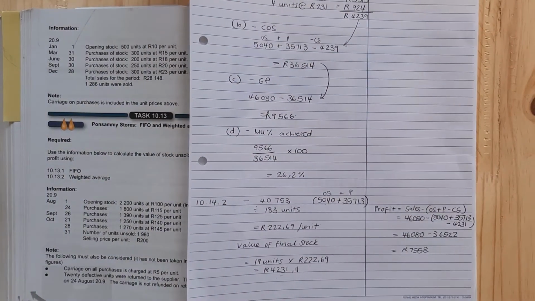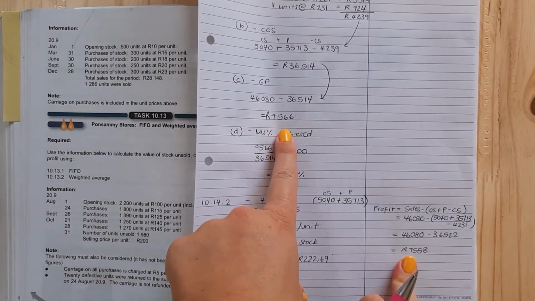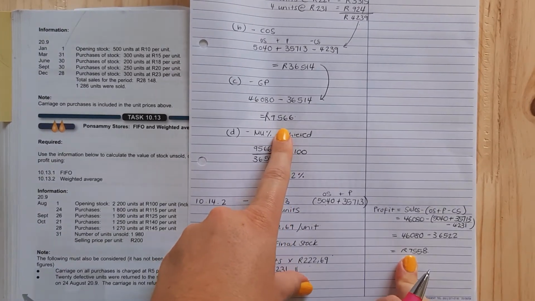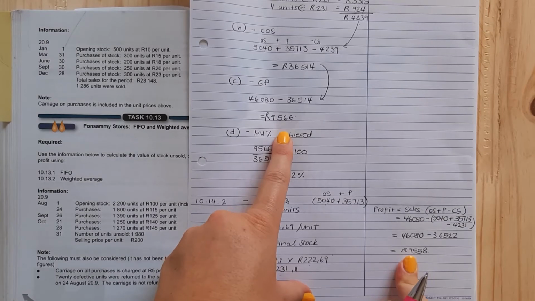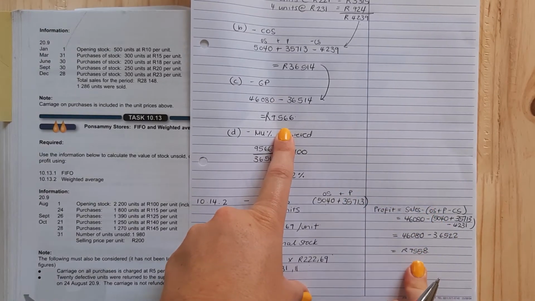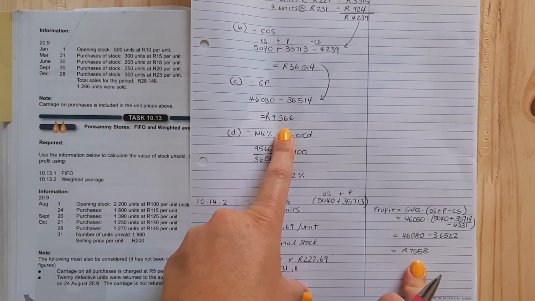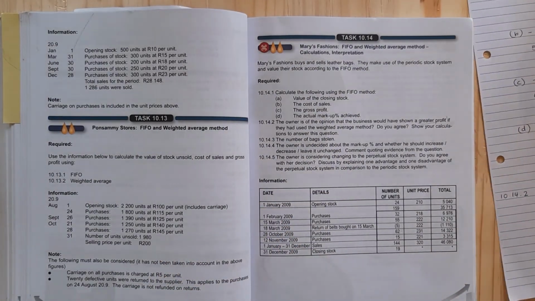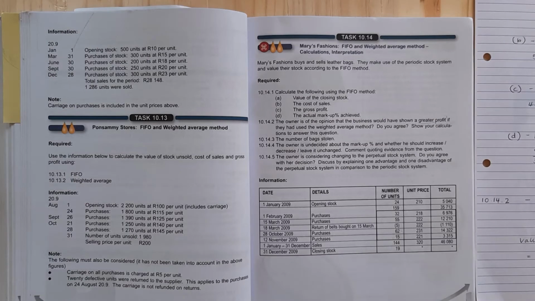9,558. If we compare this figure to our previous gross profit already calculated, you can see there's not a huge difference, which means that it's an insignificant change. I mean, the change is 8 Rand, and in reality 8 Rand can buy you a pencil, so it is not a huge change. So you can justify it by saying it's insignificant, because it's not a huge change.